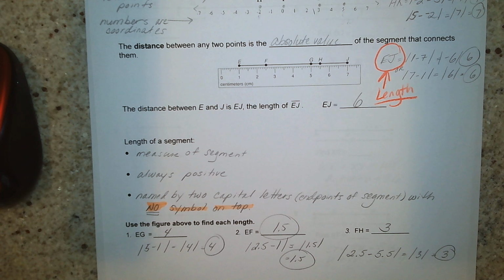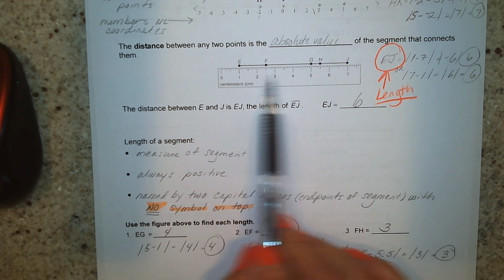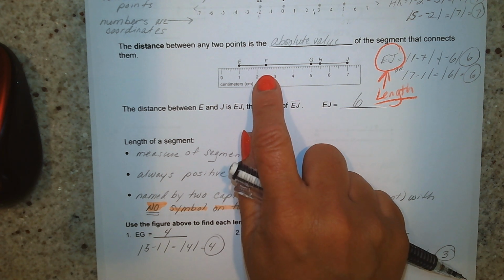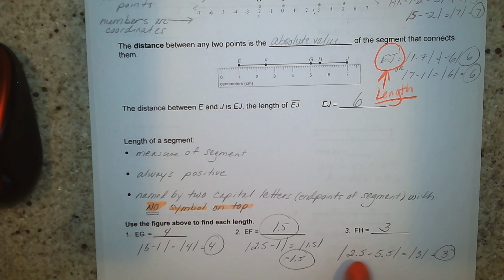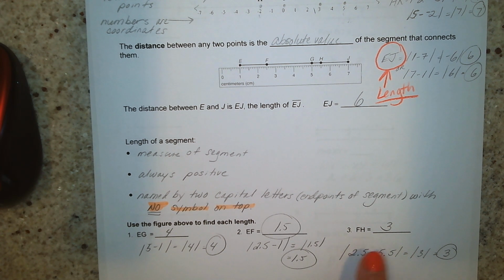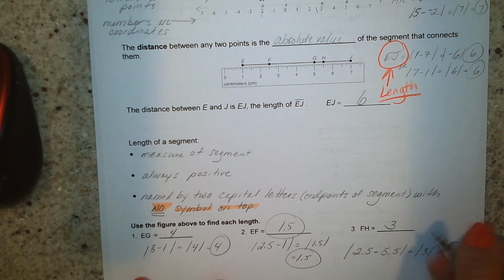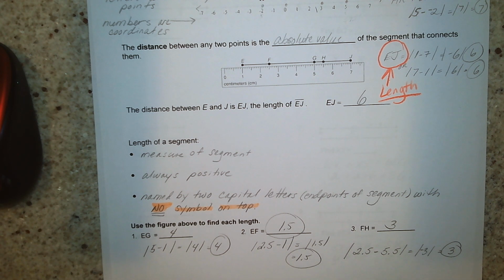And I already worked out the last one here for you, finding the length from F to H. F is at 2.5 and H is at 5.5. And again, as I said before, you can take the bigger number minus the smaller number or the smaller number minus the bigger number. It doesn't matter because you're going to do the absolute value. In this particular case, you would get -3, and the absolute value of -3 is 3.